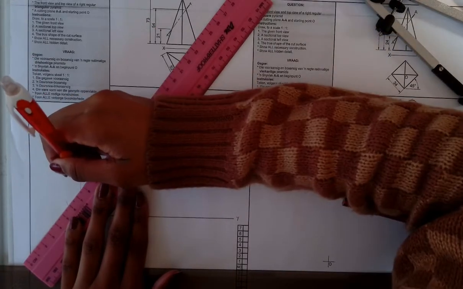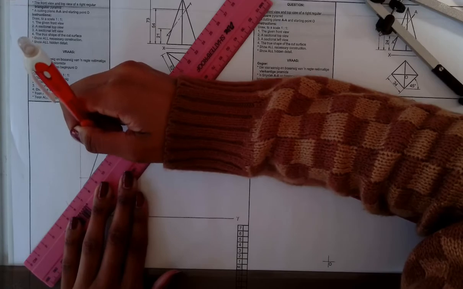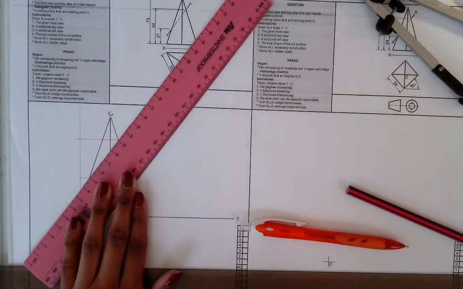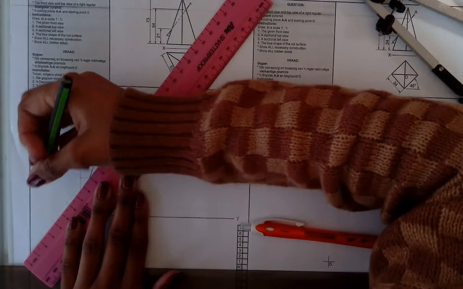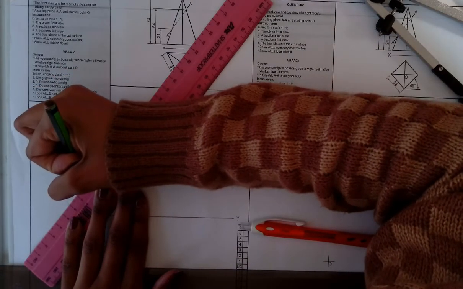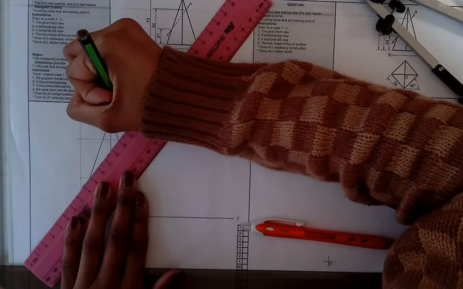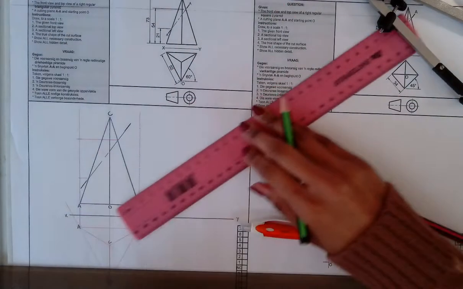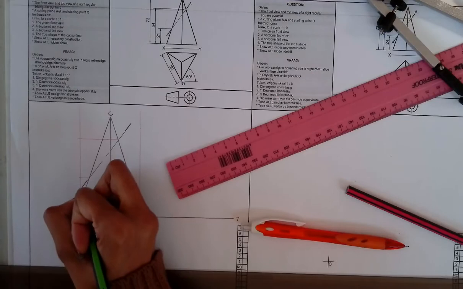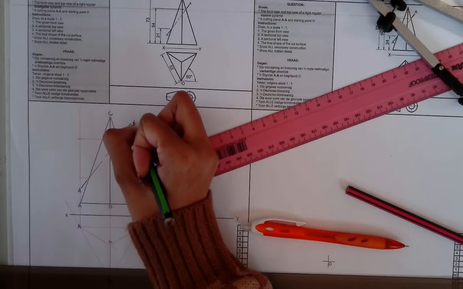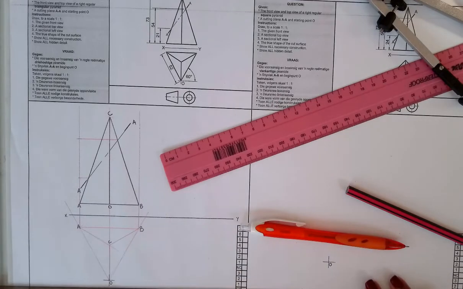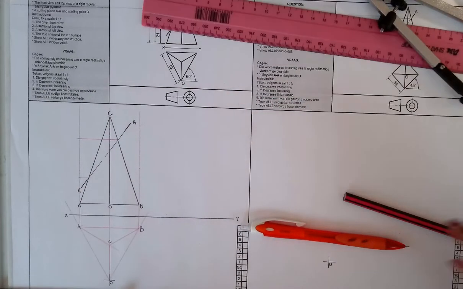So you long, short, and once again long, and then you need to outline it or darken it in the ends to show that it is a cutting plane line. Then always label your cutting plane. So once we have that, we're now going to construct the left view.